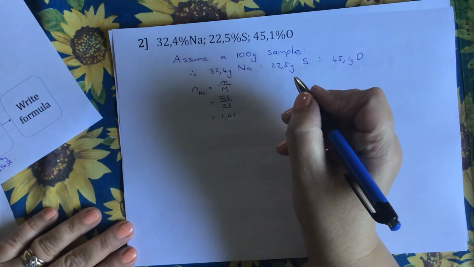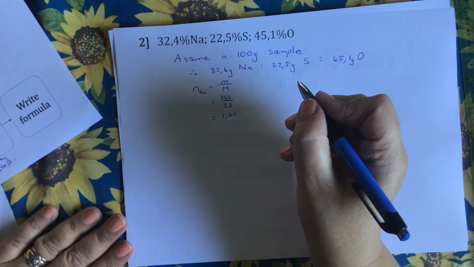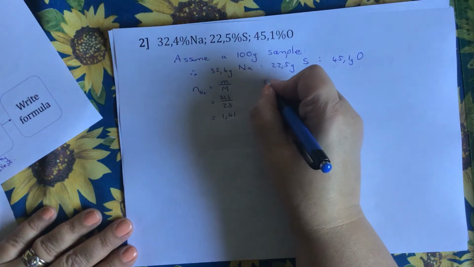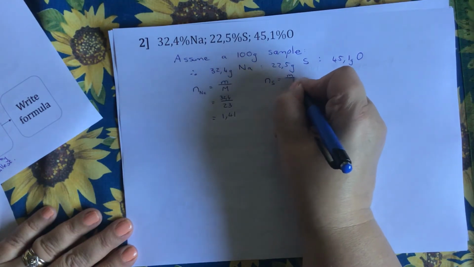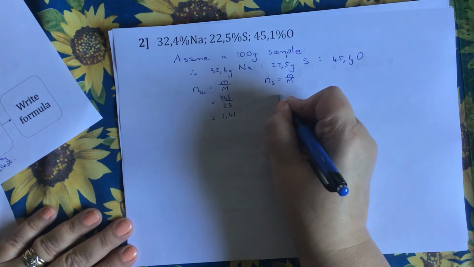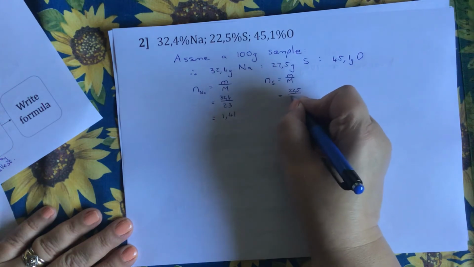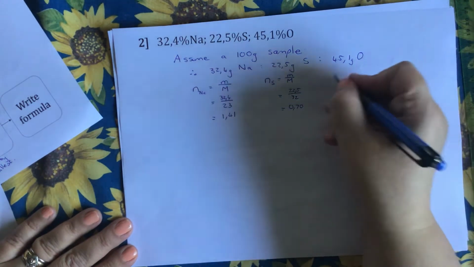For sulfur, the number of moles is mass over molar mass, and I get 22,5 divided by 32. And 22,5 divided by 32 is 0,7.